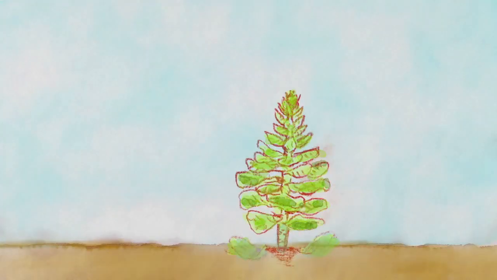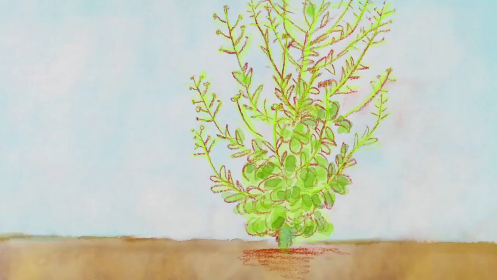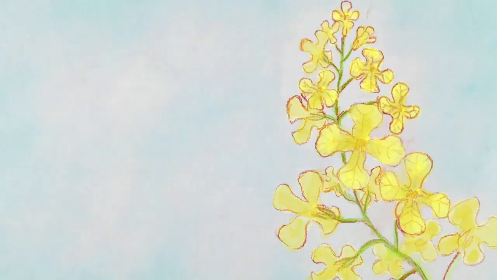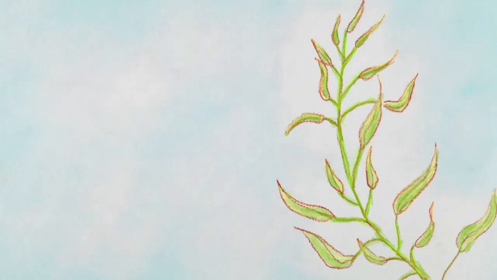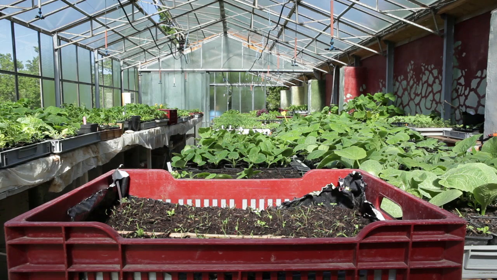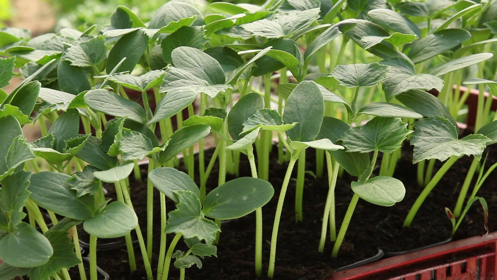Life cycle. Cucumbers grown for seed production are cultivated in the same way as those for consumption.